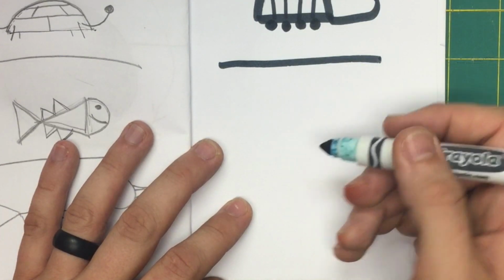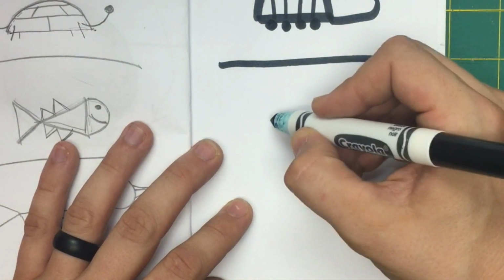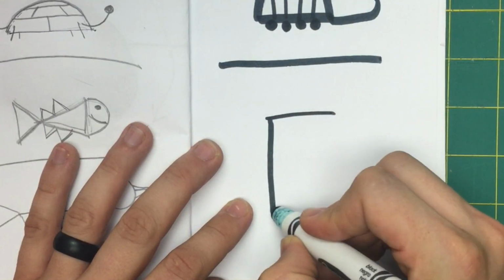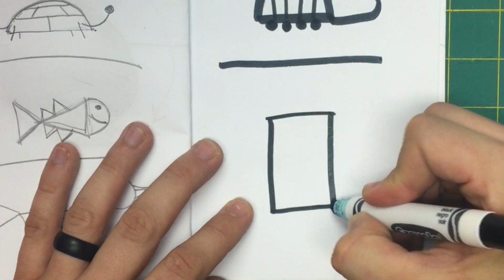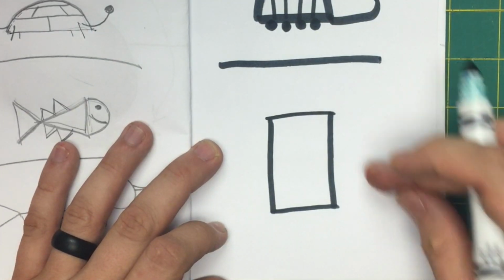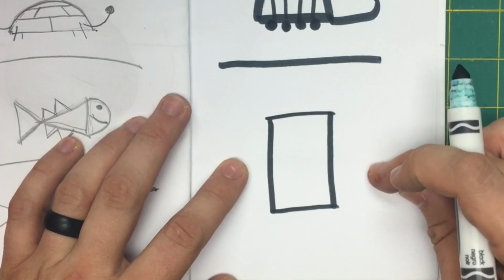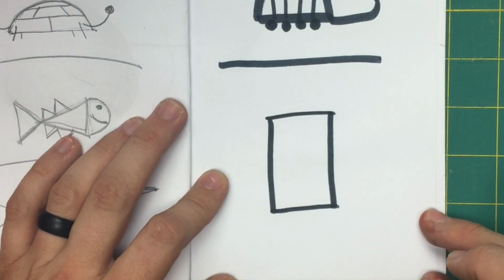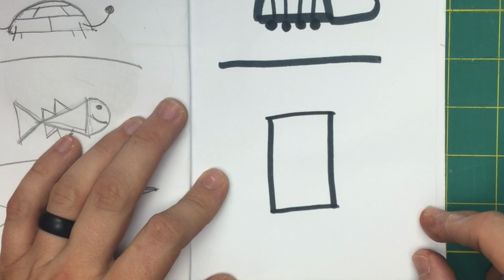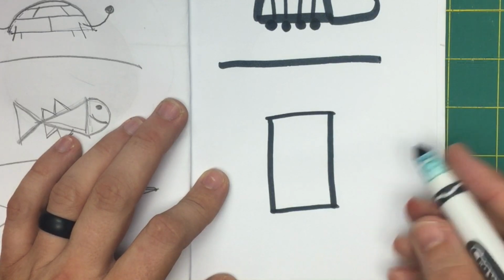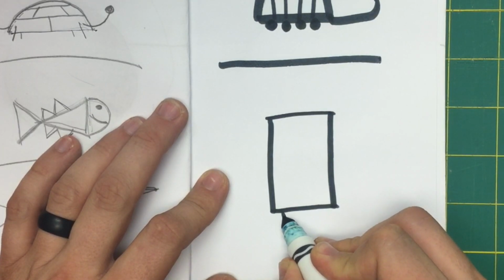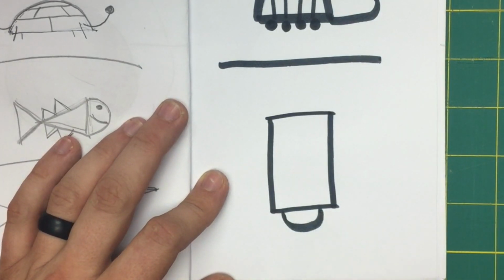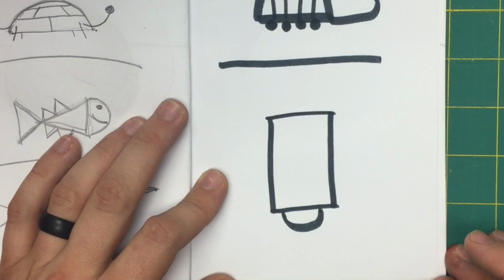rectangle. I will make a rectangle like this. 1, 2, 3, 4 sides. The sides are longer than the top and the bottom. That is the head shape of my lion. And now I will make a U shape, bent line, underneath the rectangle.